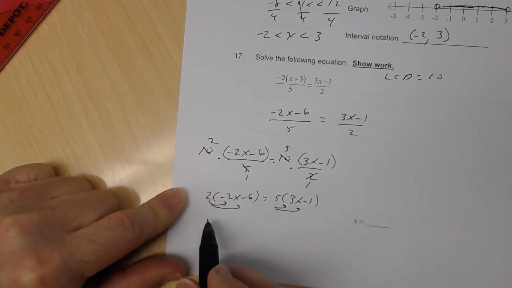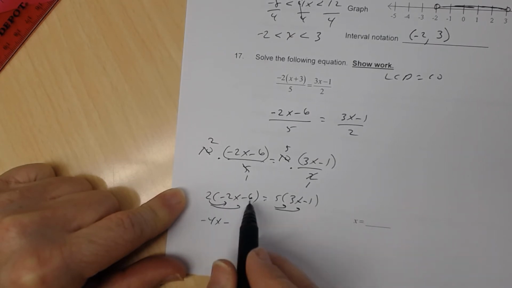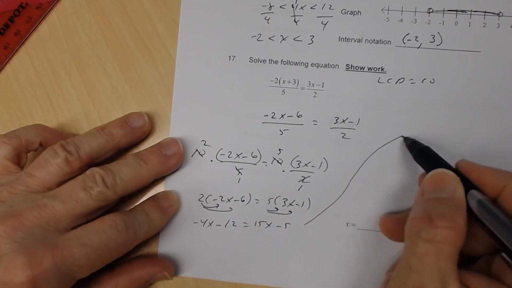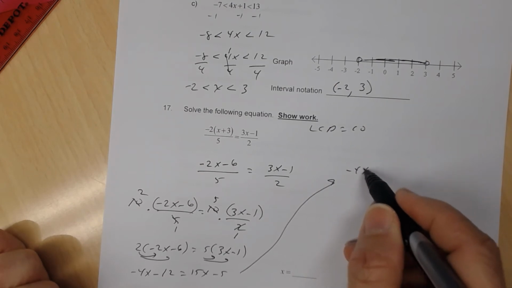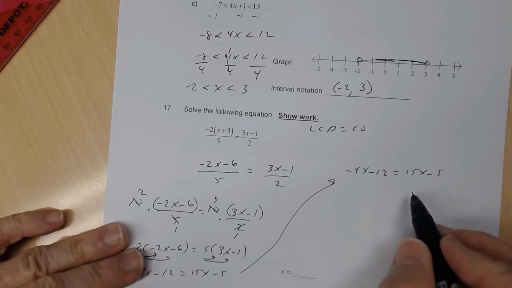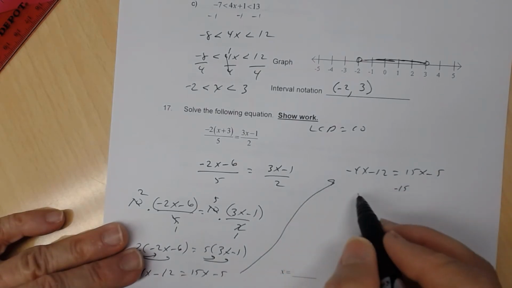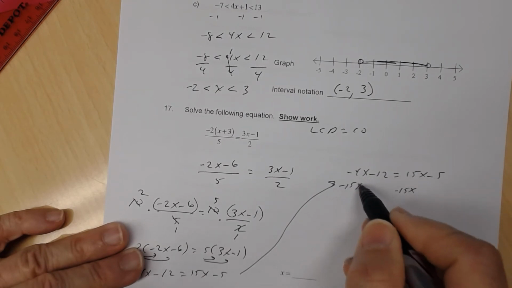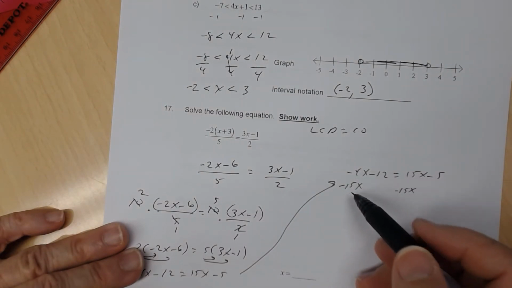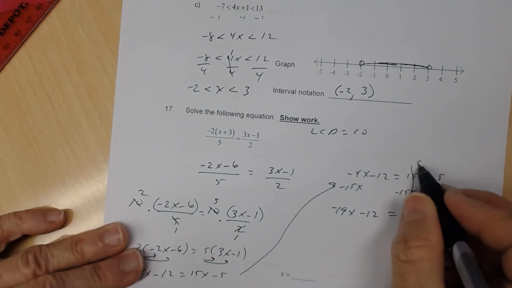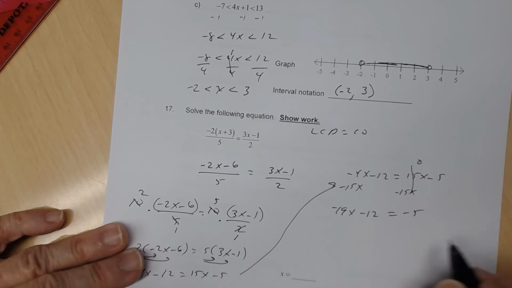So I get negative 4x minus 12, 2 times negative 6 is negative 12, equal, that's going to be 15x minus 5. So negative 4x minus 12 equal 15x minus 5. Alright, now I'm going to bring all the variables to one side, all constants to the other, since that's a linear equation. So I'm going to subtract 15x from both sides. Combine like terms, a negative 4x and negative 15x is a negative 19x minus 12 equal, this is 0. And a negative 5 is a negative 5.